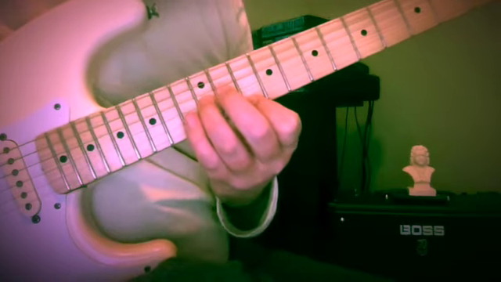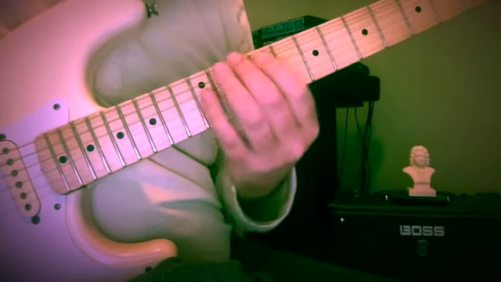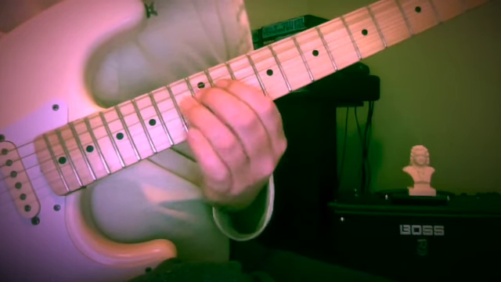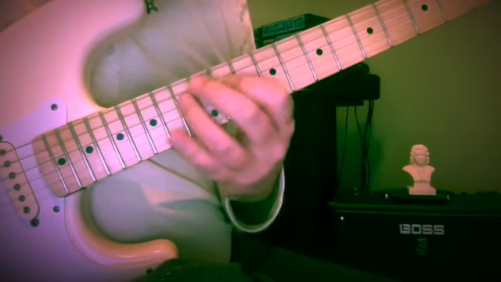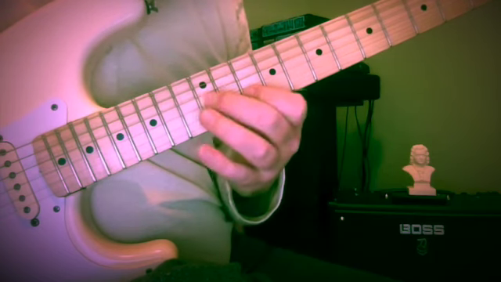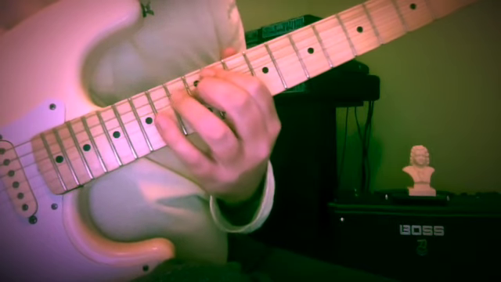That got us to G minor. D7, 1, 3, 5, flat 7, flat 9. We're in G minor now.